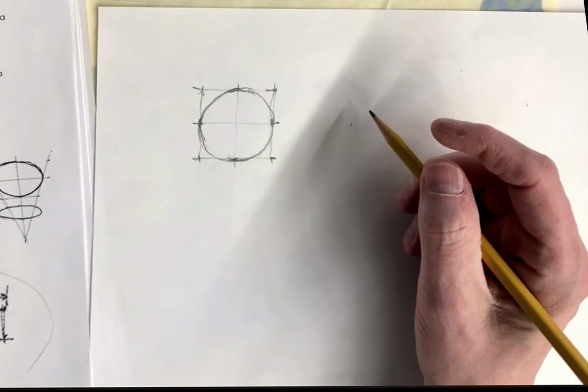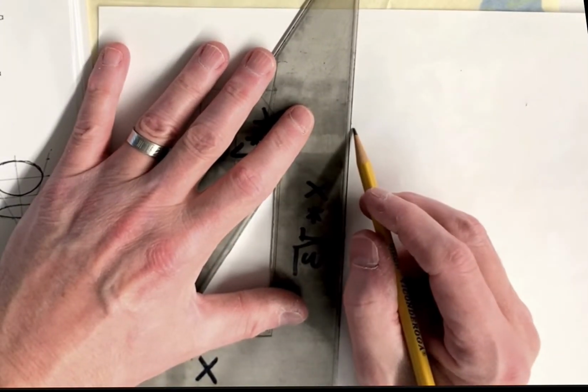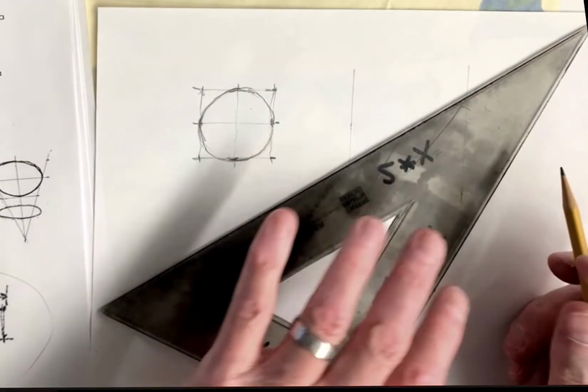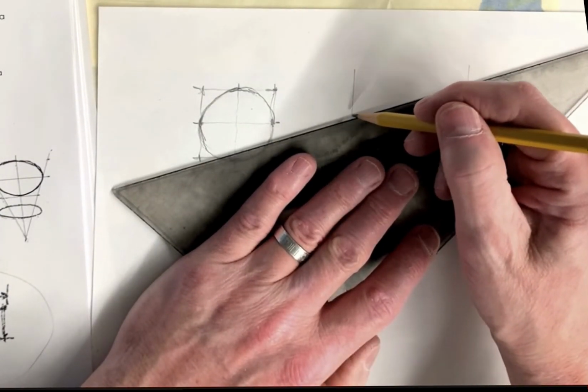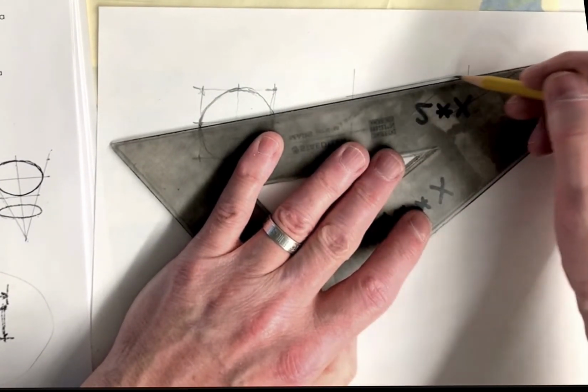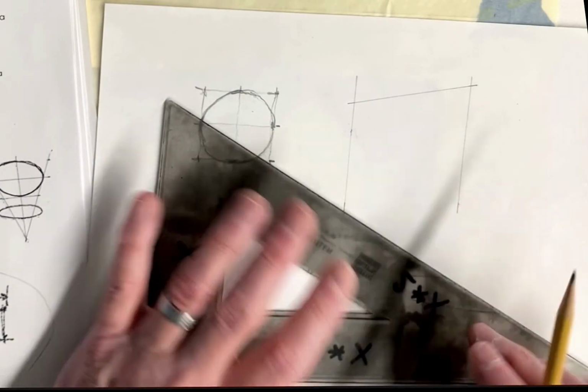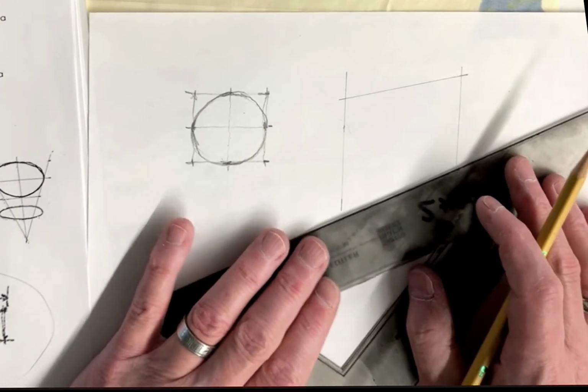If the perspective shape, this will make it easier.